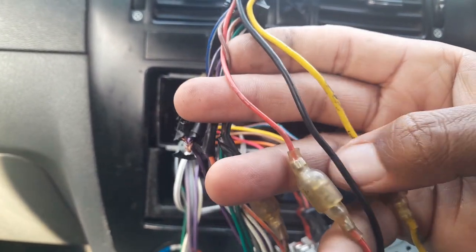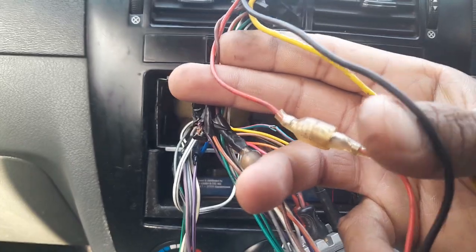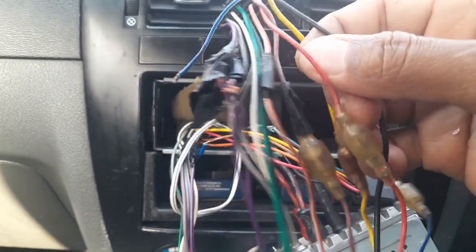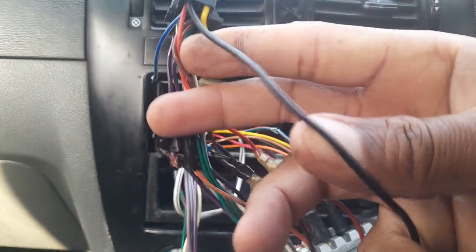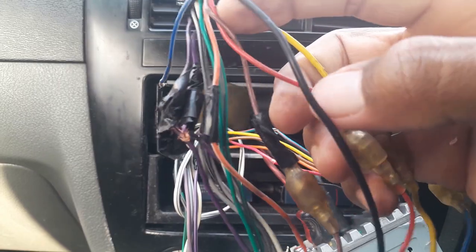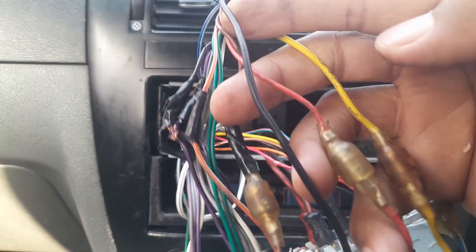So here on these 3 wires, this one, like a black wire, is for ground. It's a ground wire. And then these 2 wires are the problem.